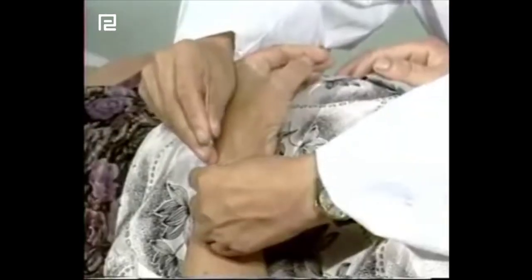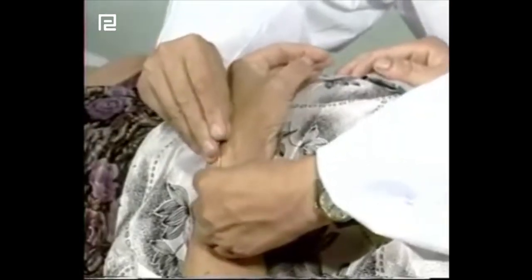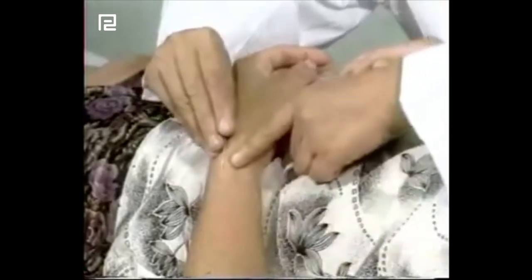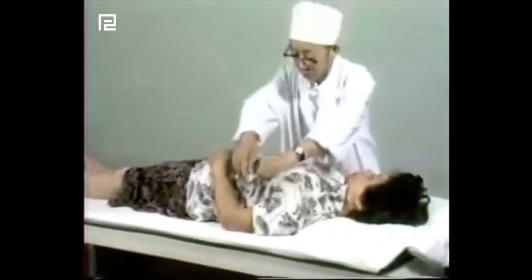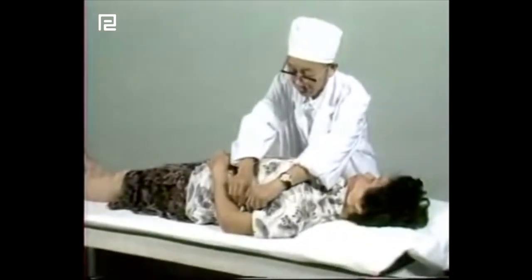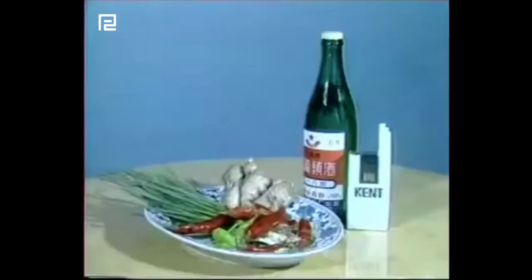Retain the needles for 20 minutes. Treat once or twice a day. Exhort the patient to avoid pungent food, cigarettes, and wine.